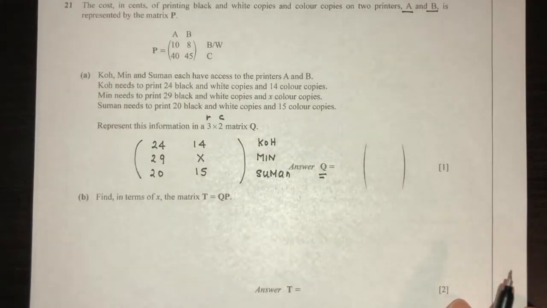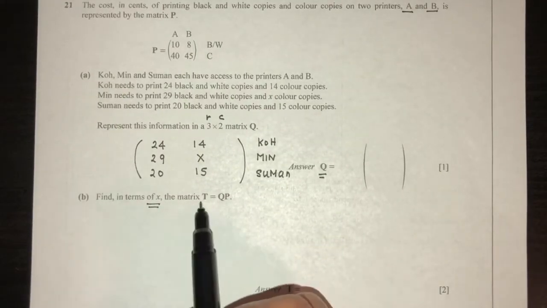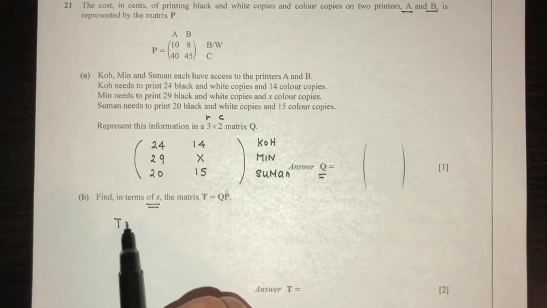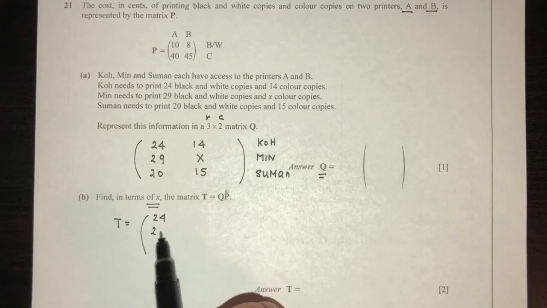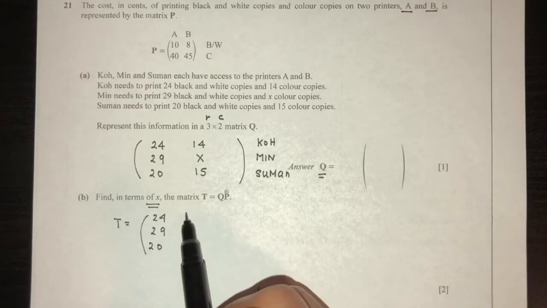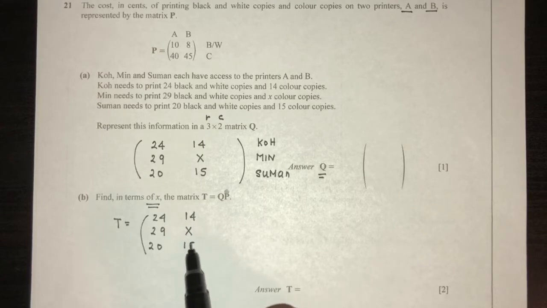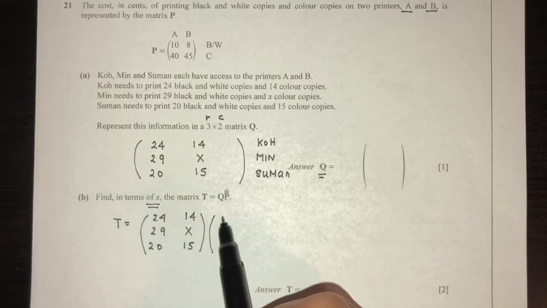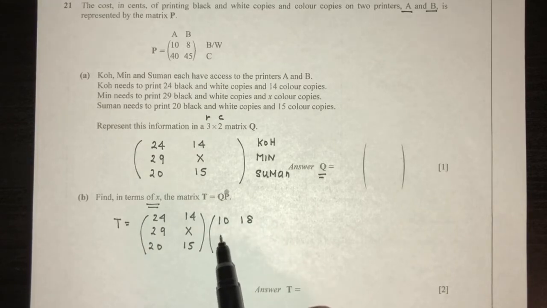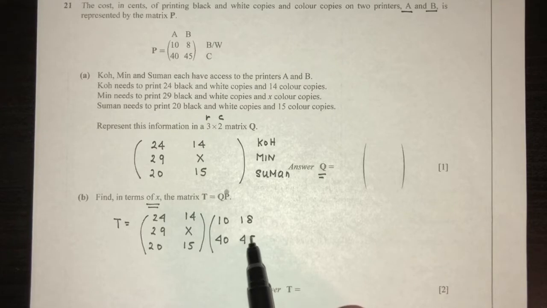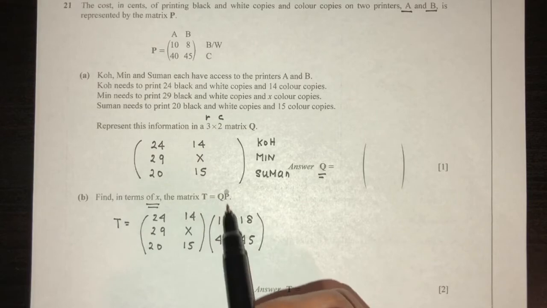Now for part B, we have to find in terms of X this value. So T will be, Q is this one, which is 24, 29, and 20, 14, X, and 15 times P. P is given to you by 10, 18, then we have 40, then we have 45. Okay, so let's see how we can do this. So we have to do rows by column, rows by column.